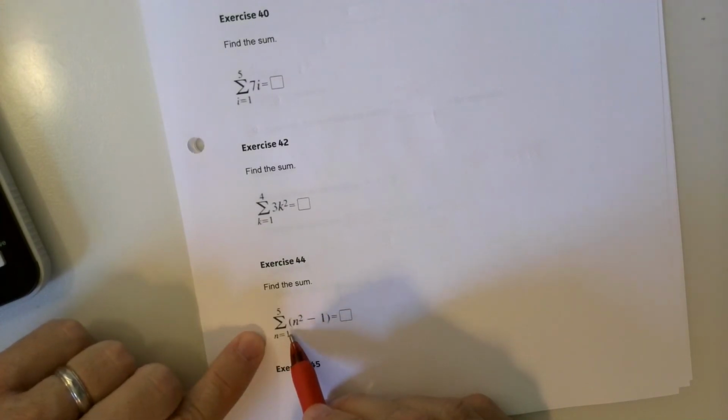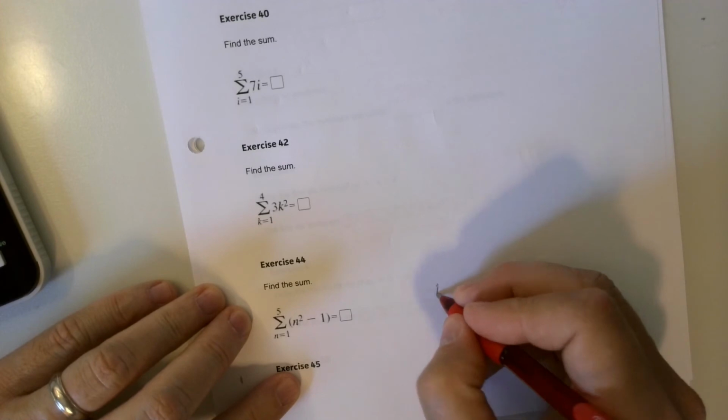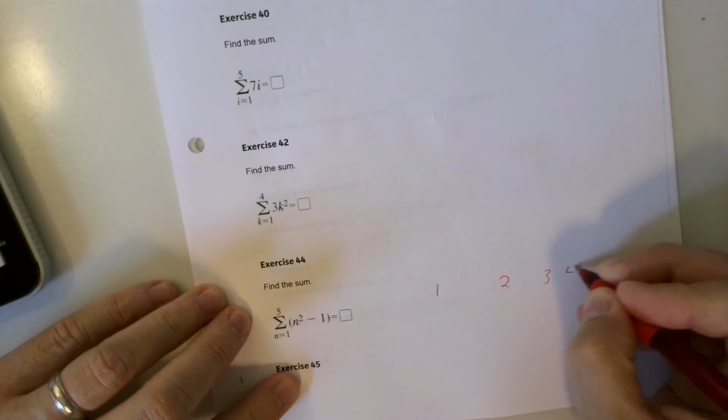So I'm going to go ahead and do one down here at the bottom again, because maybe there's more to this one. Finding the sum for this one right here, it says n equals 1 to 5, so I need 5 terms, 1, 2, 3, 4, 5 terms. And I need to find out the value.